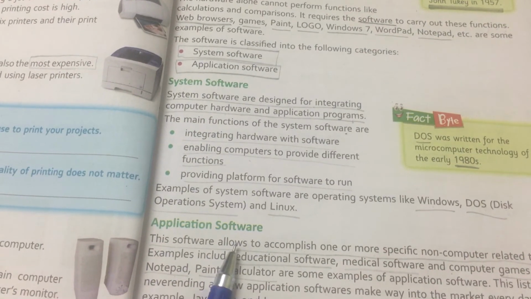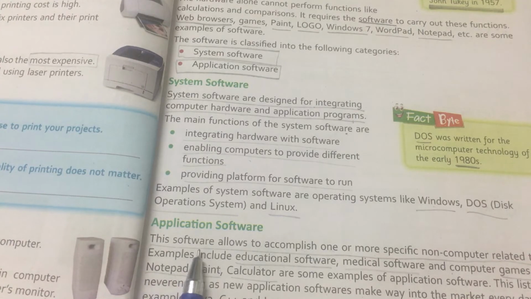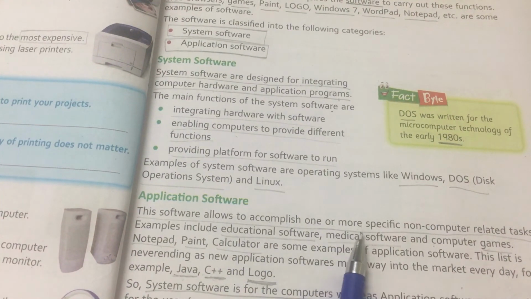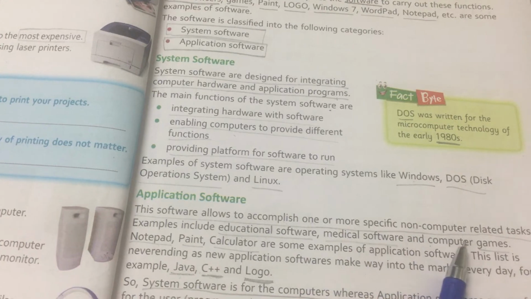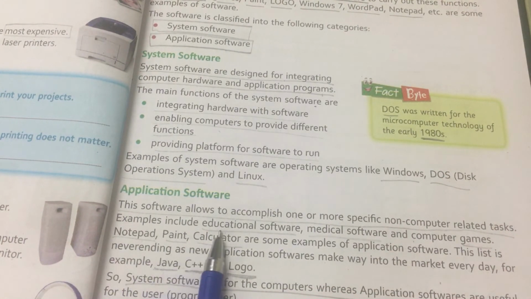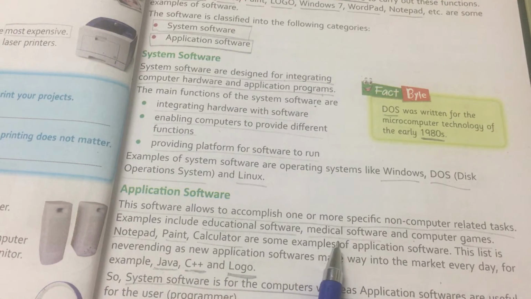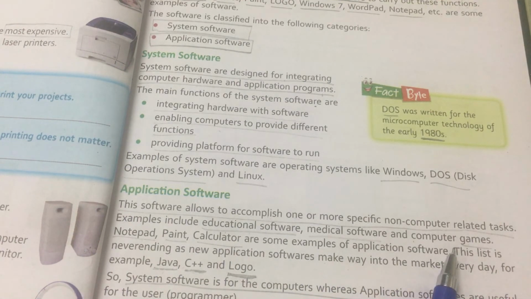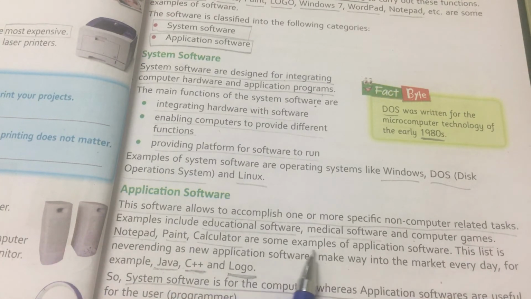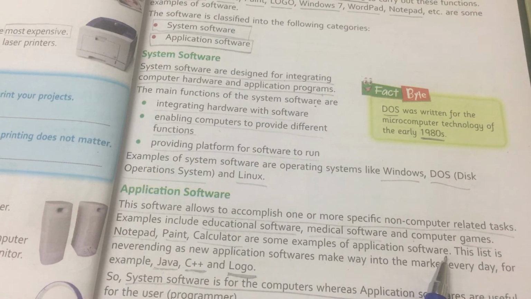Application software. This software allows us to accomplish one or more specific non-computer related tasks. Examples include educational software, medical software, and computer games. Notepad, Paint, Calculator are some examples of application software.